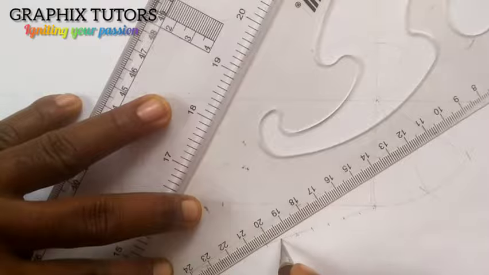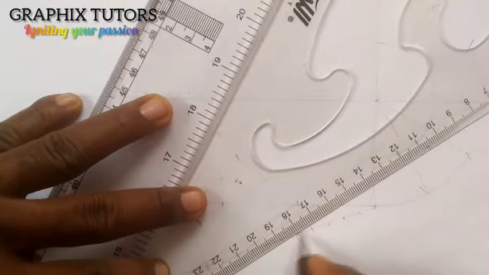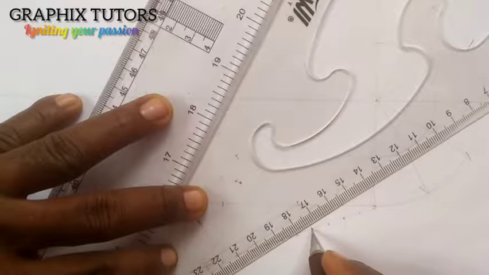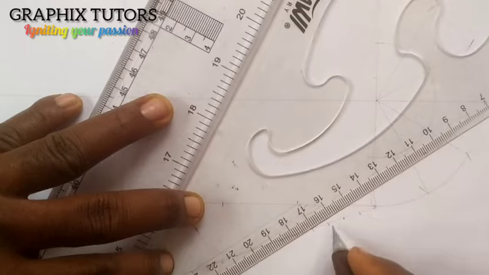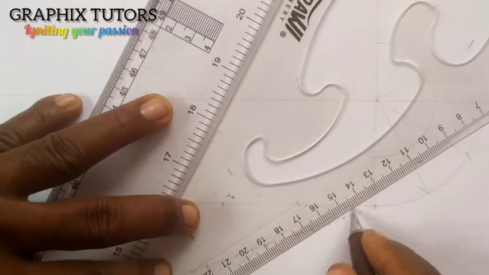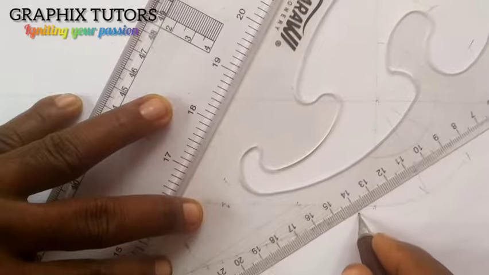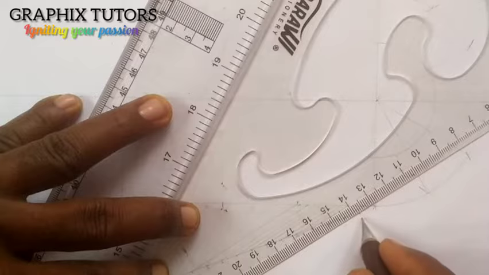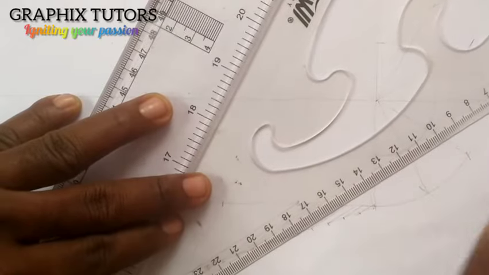If you can remember your line division, you can watch the video on line division and get to understand what I'm doing. So I'm moving this while my T-square is constant. Right? So if I do that, I'll go to the next one.